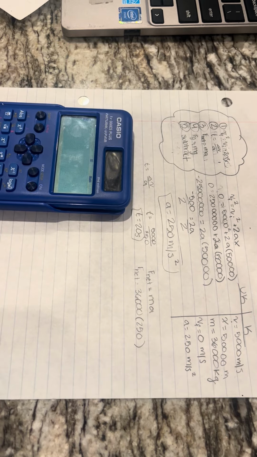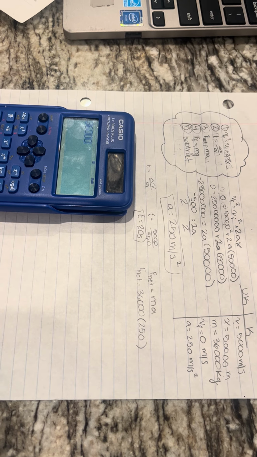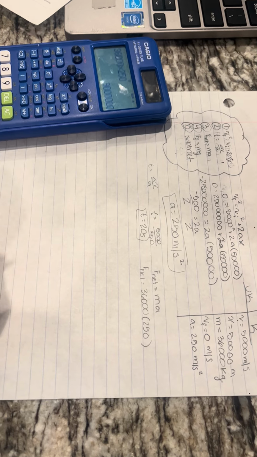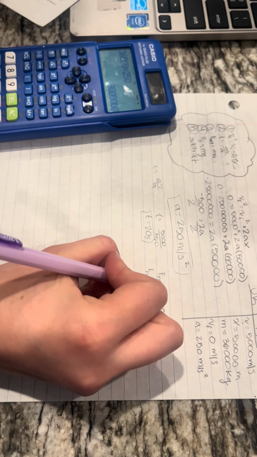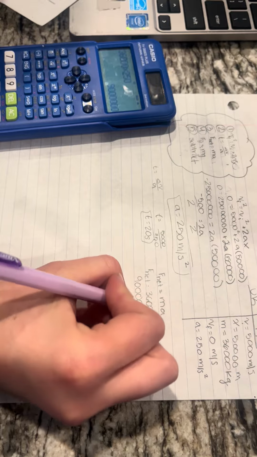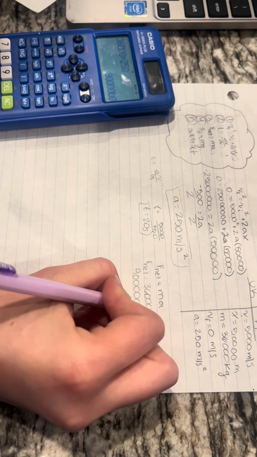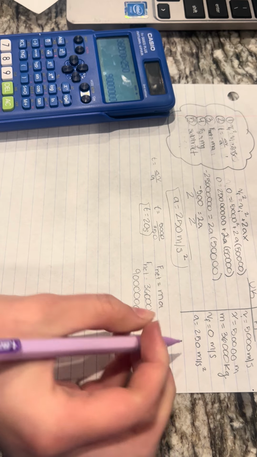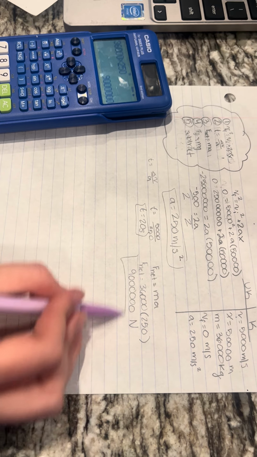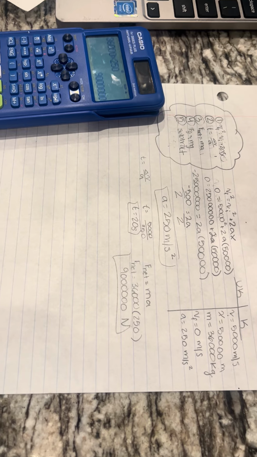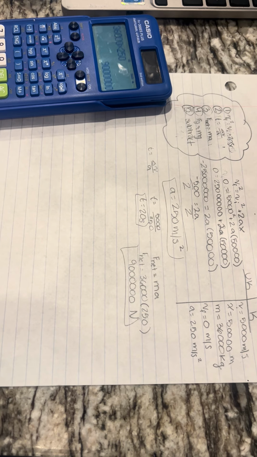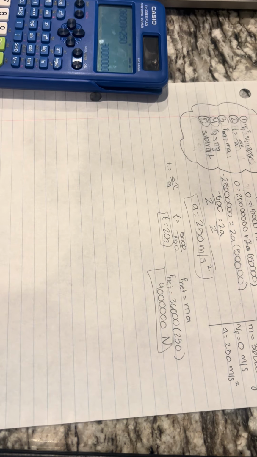So we put that into our calculator, 36,000 times 250, and you get 9 with 6 zeros newtons. Since this is force, we have our unit of newtons. Don't forget your units, otherwise you will get points marked off.